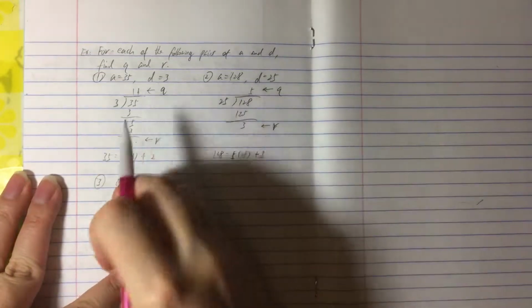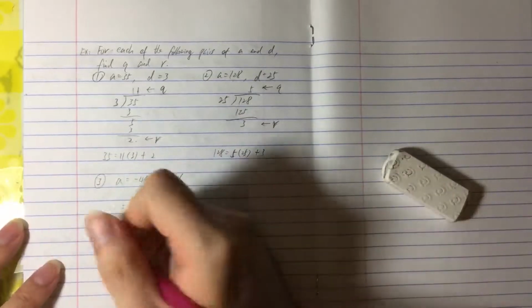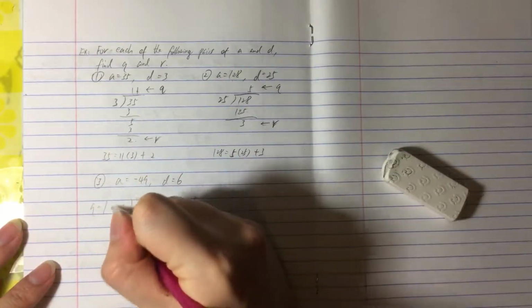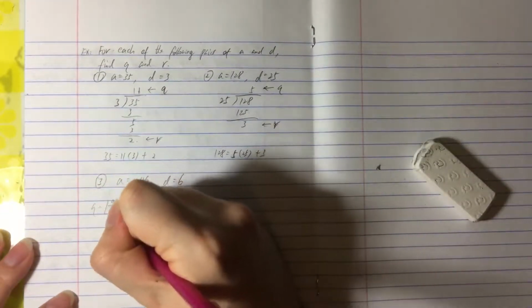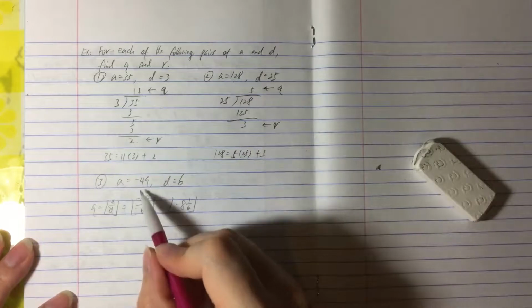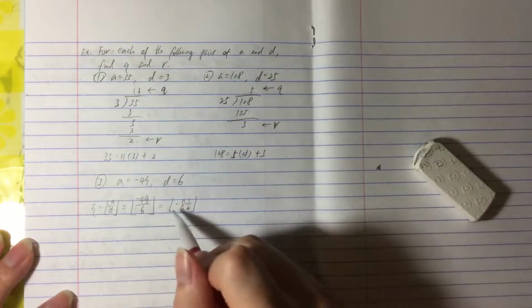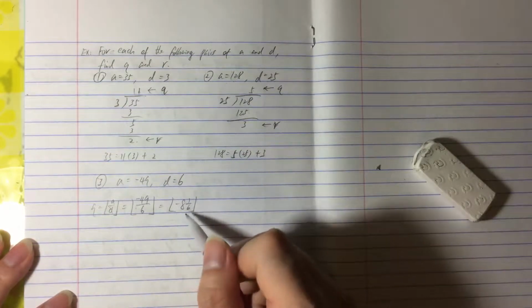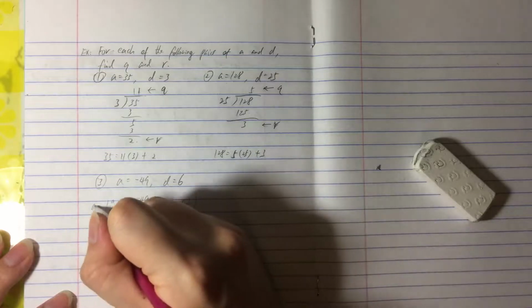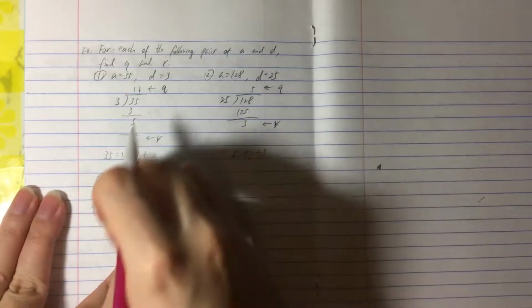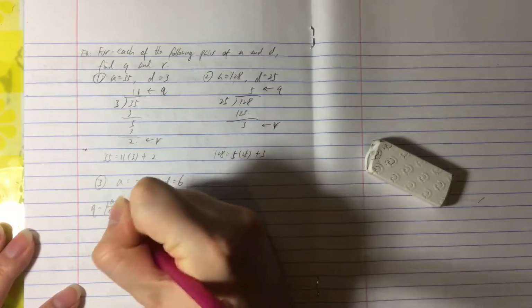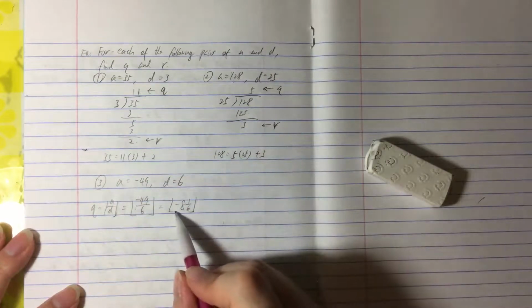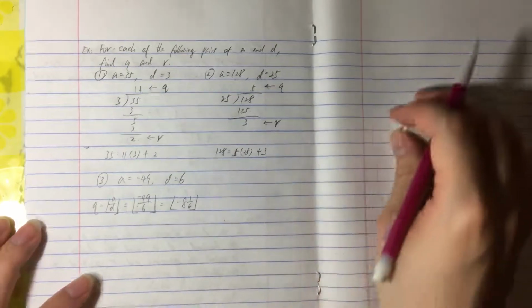So a divided by d is negative 49 divided by 6. That's negative 8 and 1 over 6. How do we take the floor function of negative 8 and 1 over 6?